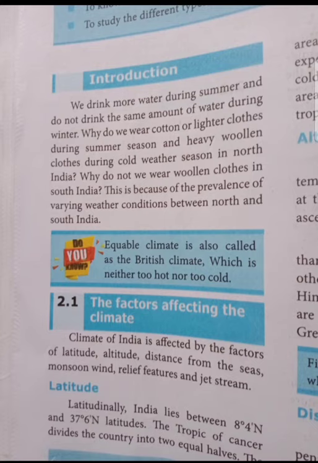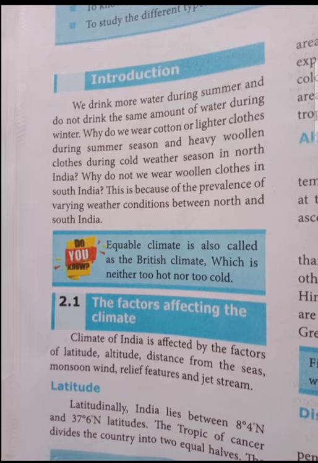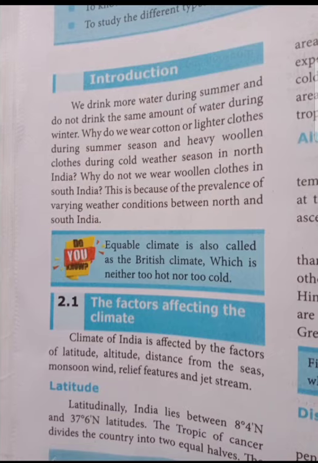Do you know, the equable climate throughout India is also called the British climate, which is neither too hot nor too cold, a warm type of temperature. It's also called British climate.